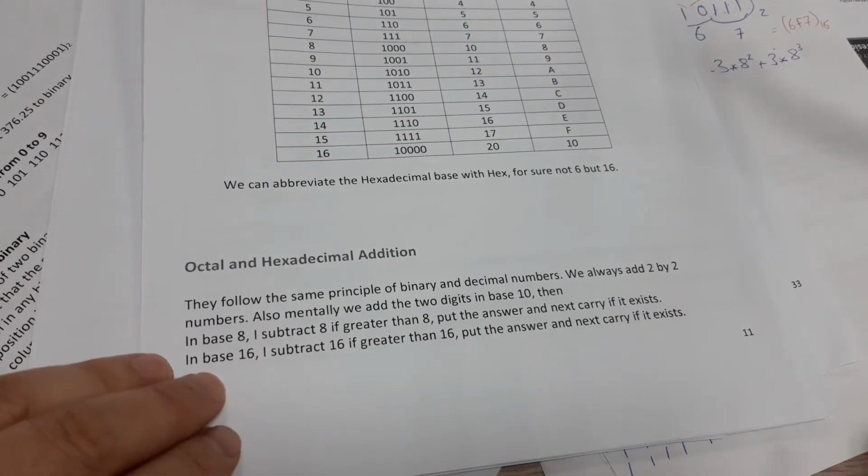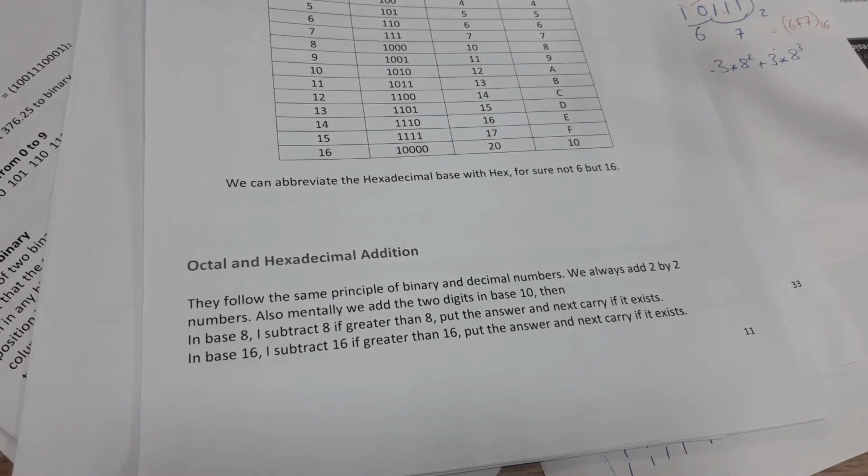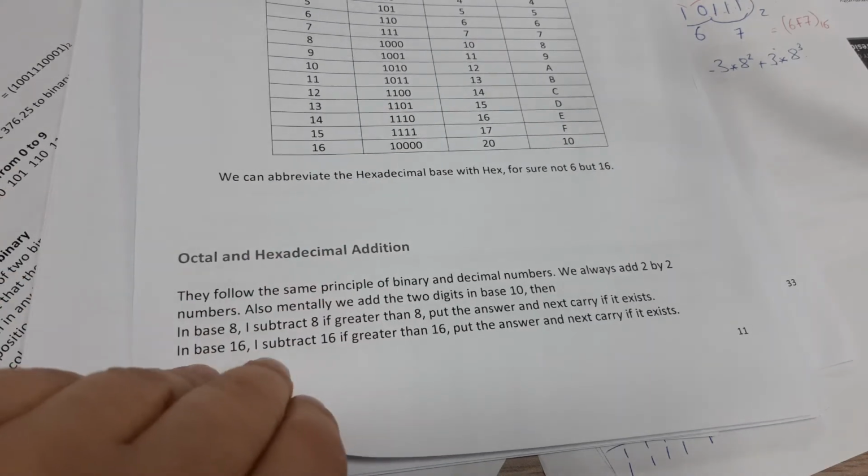It is the same in base 16, but in base 16 you don't forget the A, B, C, D, E, F. For example, 5 plus 8 is 13. 13 is what? It is D. When you are above 15, at 16 or more, for example, you are adding 8 plus 9, 8 plus 9 is 17. 17 minus 16, you put a 1, a carry of 1, as we will see.